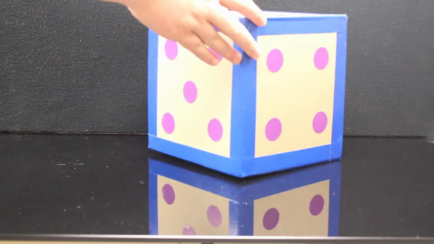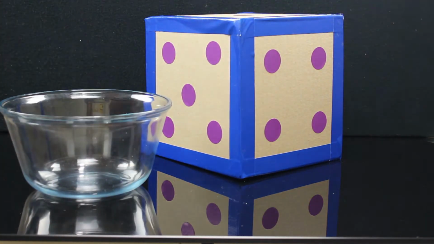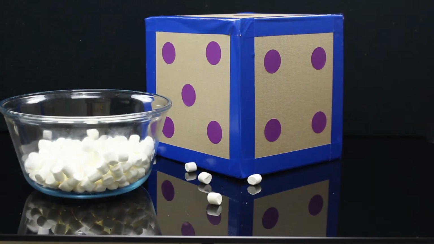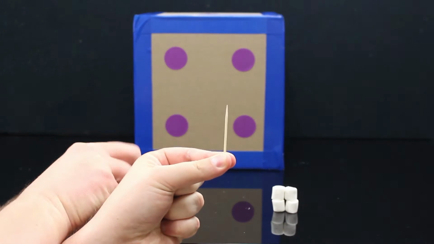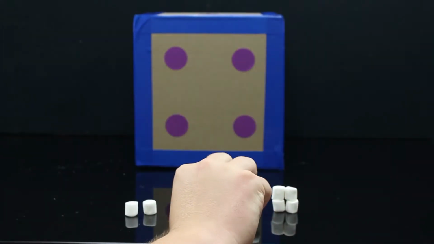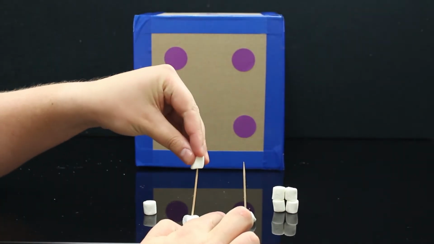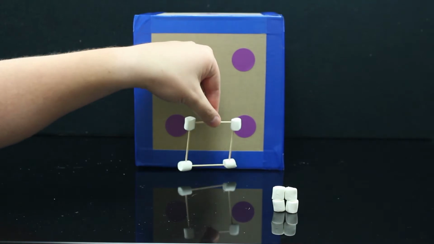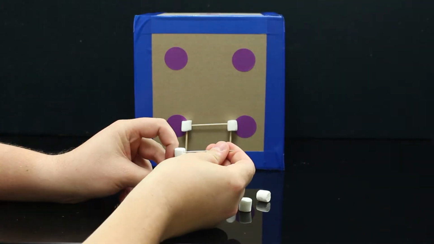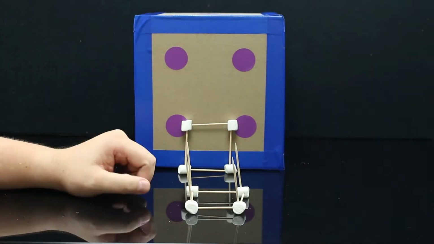You will need the dice we just made, a bowl of marshmallows, and some toothpicks. Once you have the 2-dimensional square, because 4 equal sides forms a square, you can then show them how to make a 3-dimensional one by adding toothpicks like this. In this way, you show them how to transform a square into a cube.